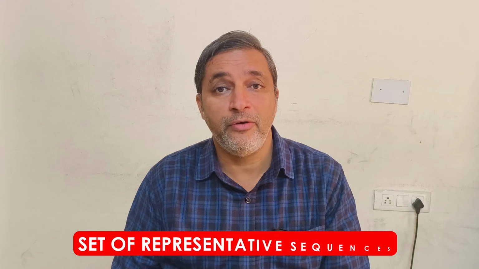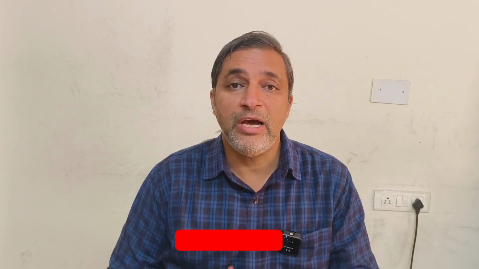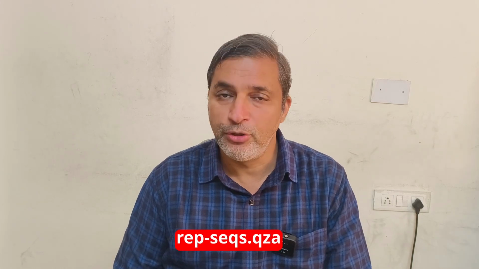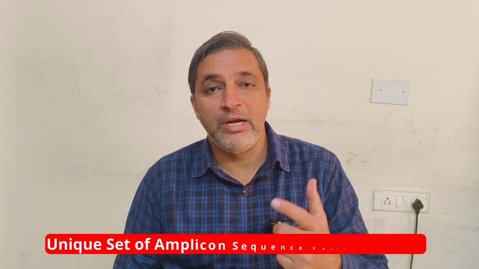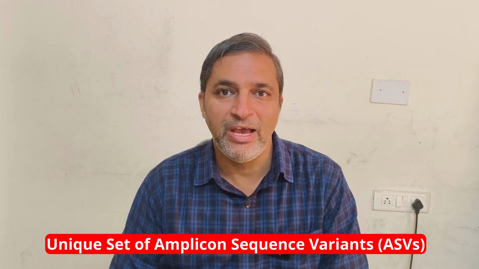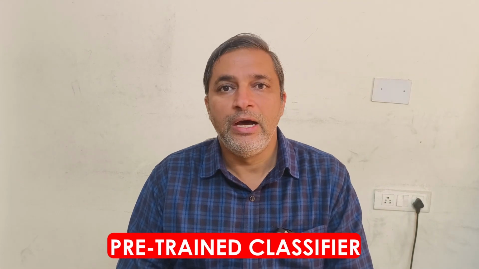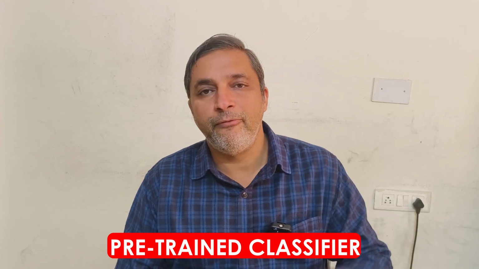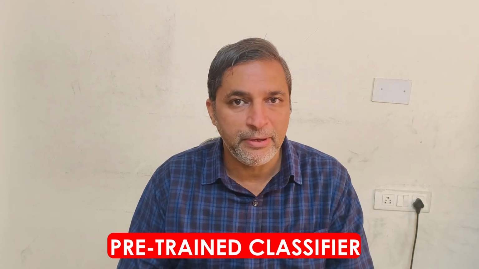For taxonomic classification in QIIME2, we require two important things. First is a set of representative sequences, which are in the form of a rep-seqs.qza file. This file contains numerous sequences, which contain a unique set of ASVs, or amplicon sequence variants. In addition to this file, we also require a reference database classifier. For the help of students and researchers, QIIME2 provides pre-trained classifiers which have already been matched against various hypervariable regions of 16S ribosomal RNA.